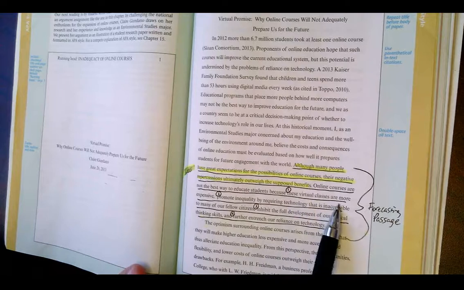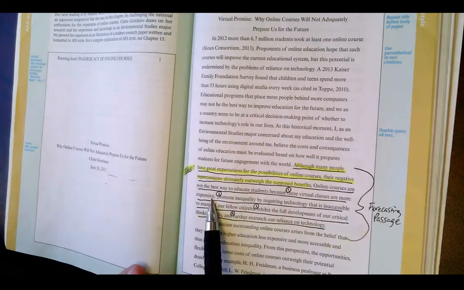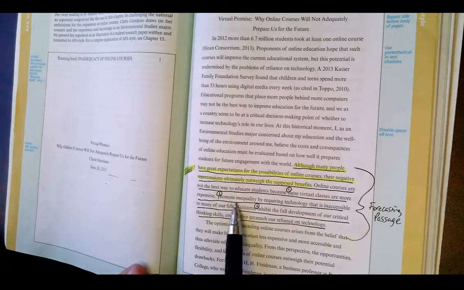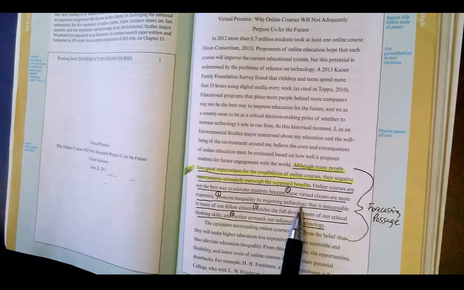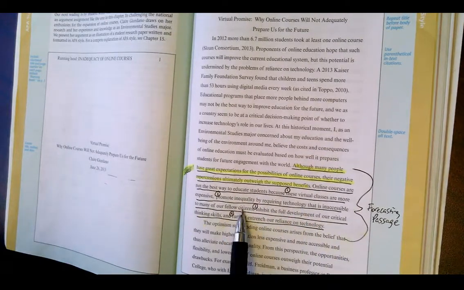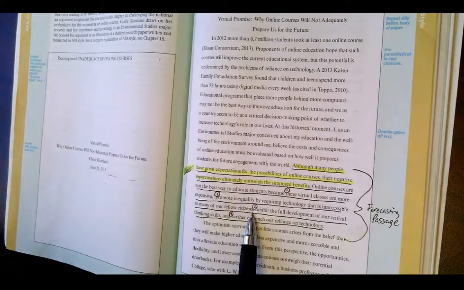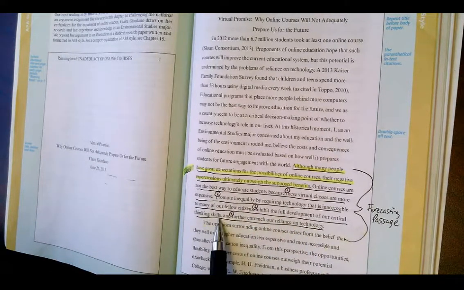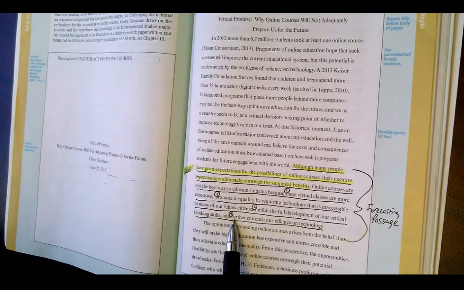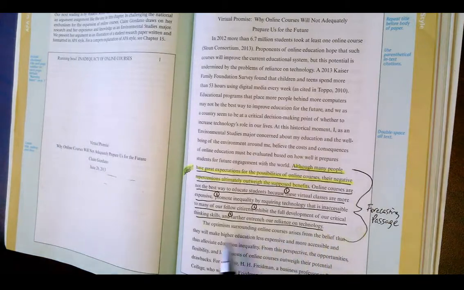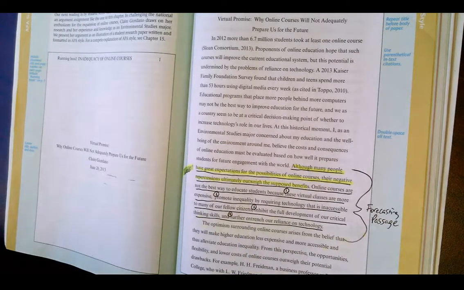First, the virtual classes are more expensive. Second, virtual classes promote inequality by requiring technology that's inaccessible to many of our fellow citizens. Third, technology courses are not as good because they inhibit the full development of critical thinking skills. And fourth, online classes further entrench our reliance on technology. So what the writer's done here is they've given their thesis and given the reader already 4 reasons why they feel online courses are not as good.